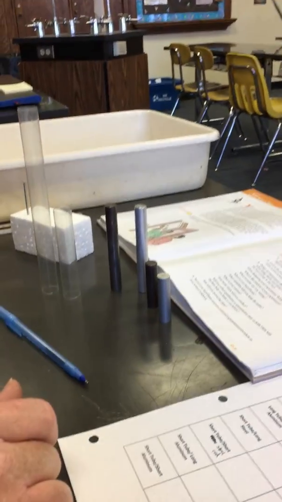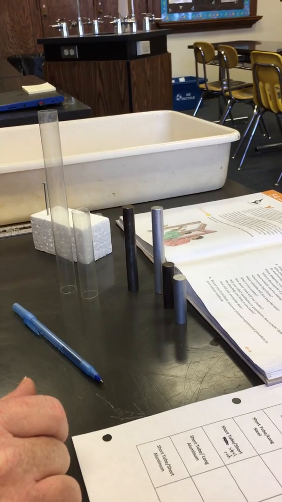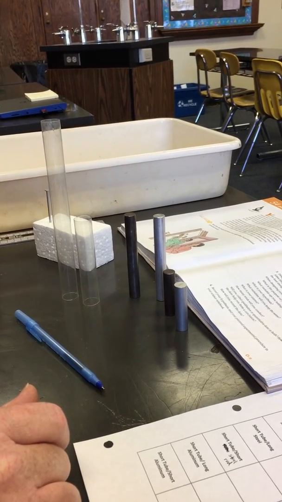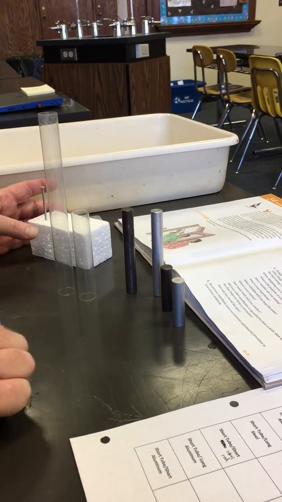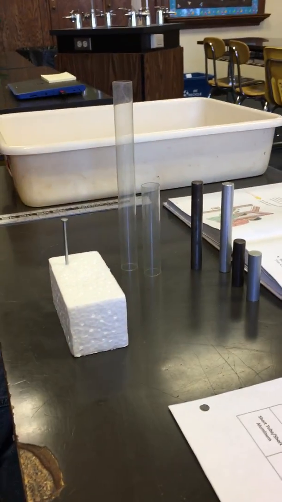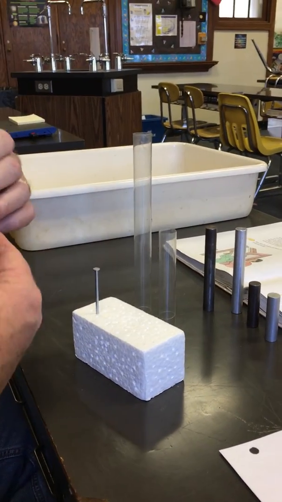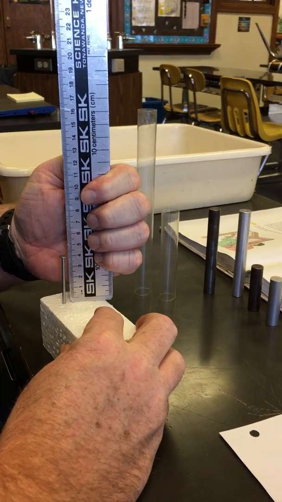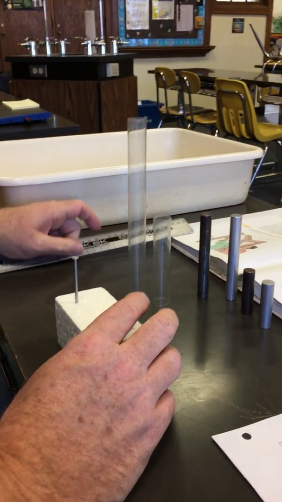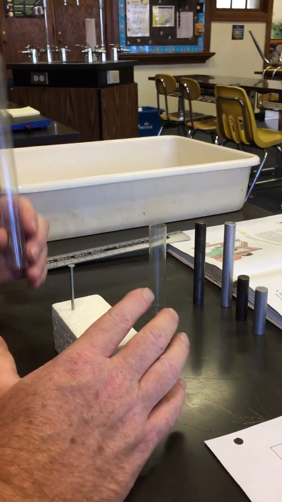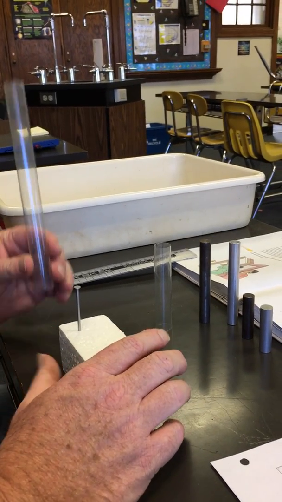So what we're trying to figure out is which combination of rods and tubes provides us with the most energy to the nail. So first thing we're going to do is take our nail and place it in a styrofoam block so that 4 centimeters of the nail is sticking out of the styrofoam block. This is something we want to control and keep the same.